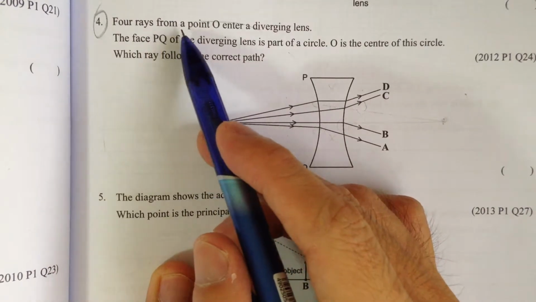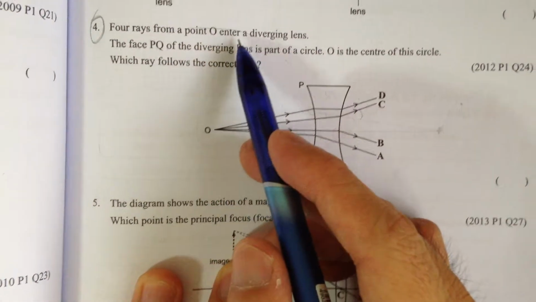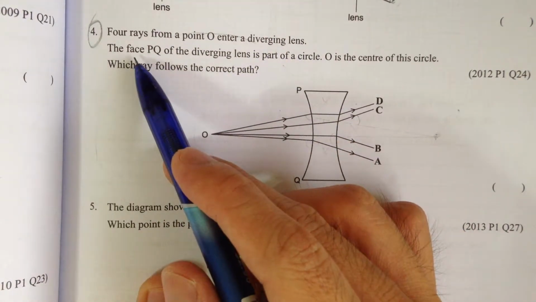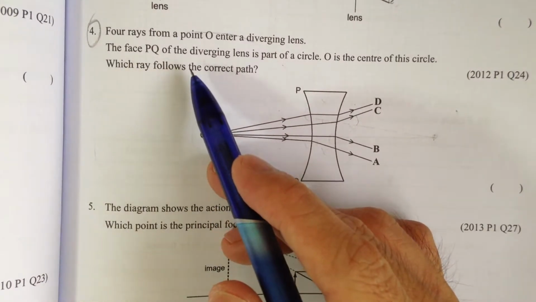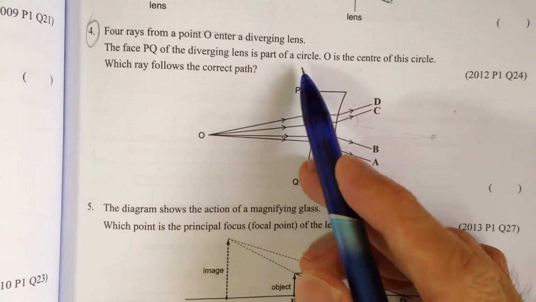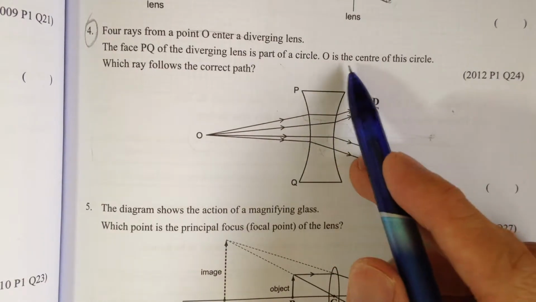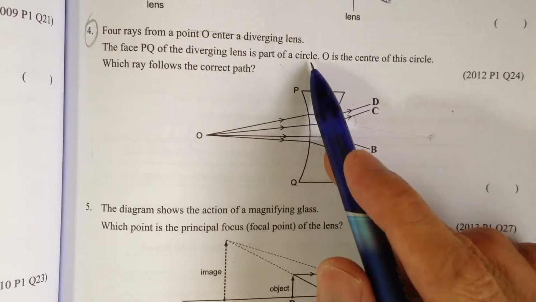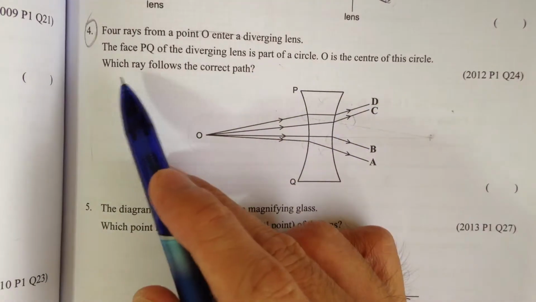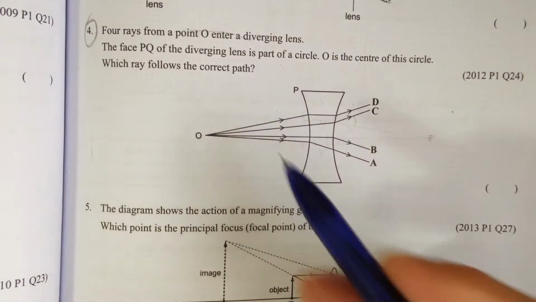4 rays from a point O enter a diverging lens. The face PQ of the diverging lens is part of a circle. O is the center of the circle. Which ray follows the correct path?